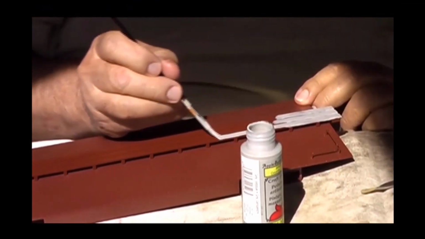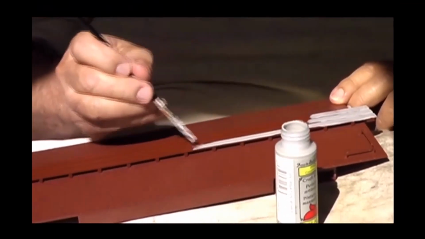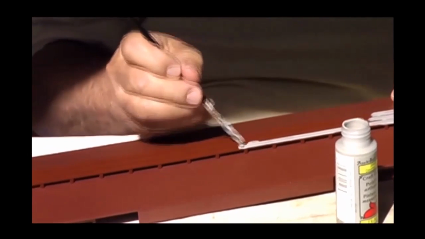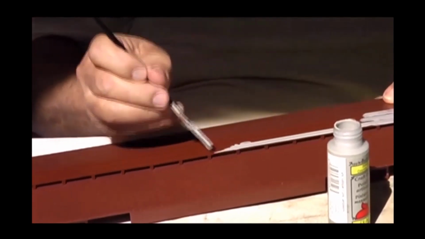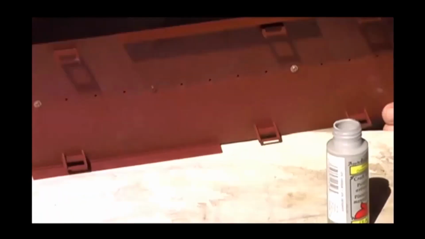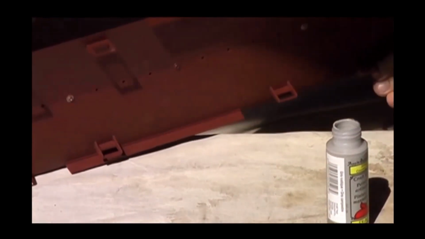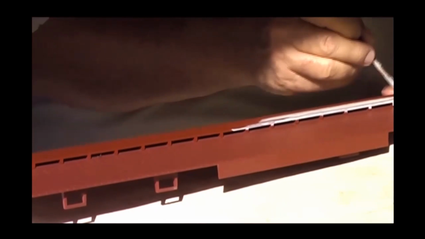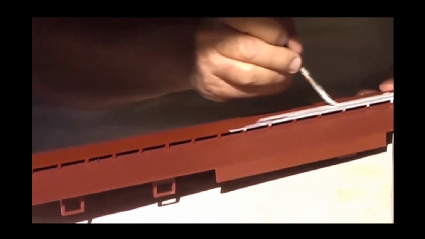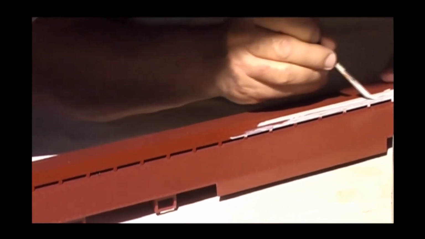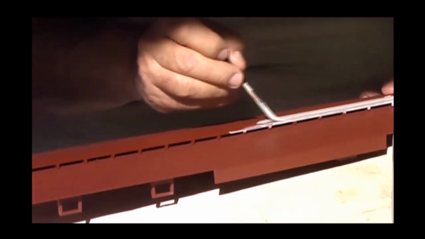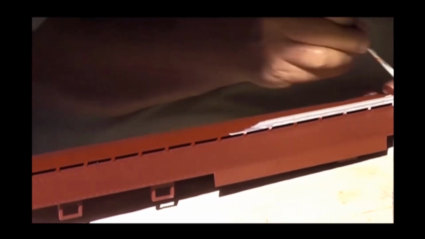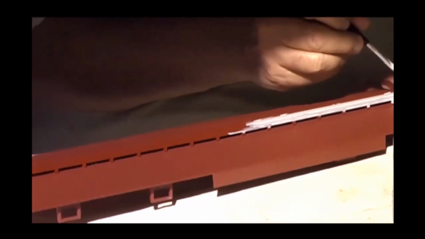You can see we are now using the light gray acrylic latex paint full strength to simulate a weathered natural wood surface. Now the prototype did not allow roof walks to be painted because they didn't want their workers to slip. So just use slow, even strokes as you apply the paint. You want an even but thin coat so the wood grain detail that the manufacturer has molded in will come through, especially because other weathering colors will be applied on top of this coat later.